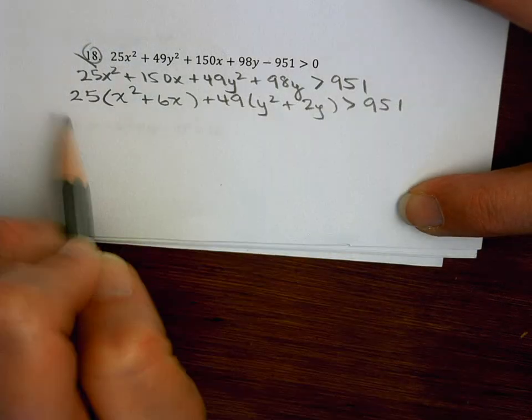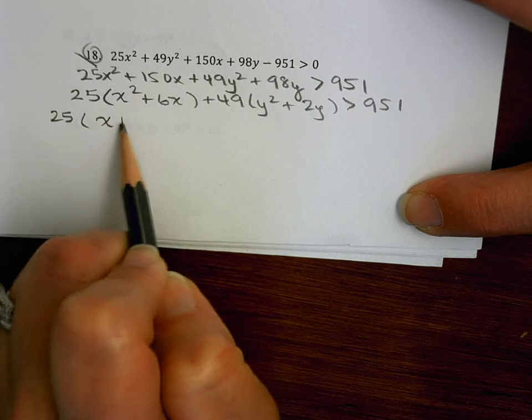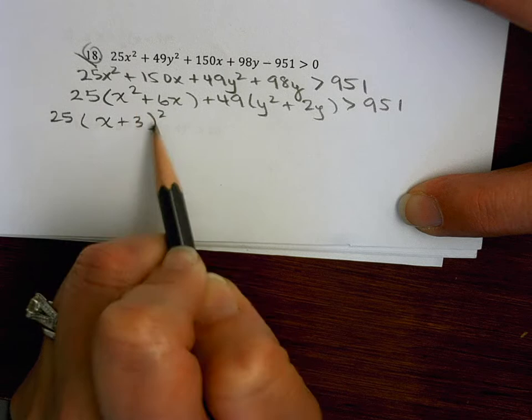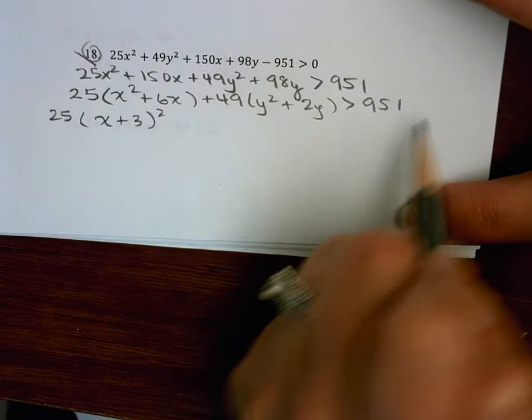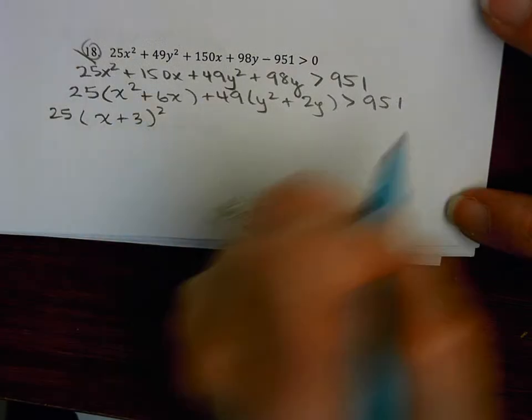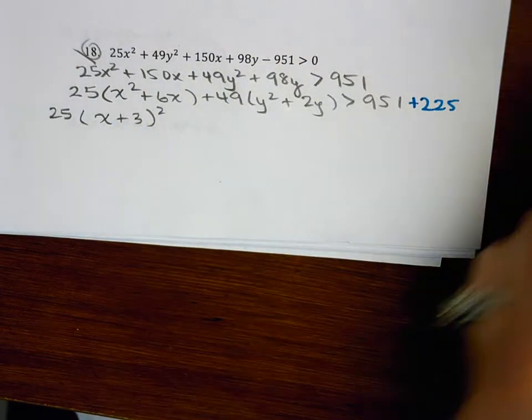And then I want to complete the square. That will give me (x + 3) squared. I just added 9 to this, right? Added 9 times 25. So I'm going to do 9 times 25 and add that to this side. So that would be 225.